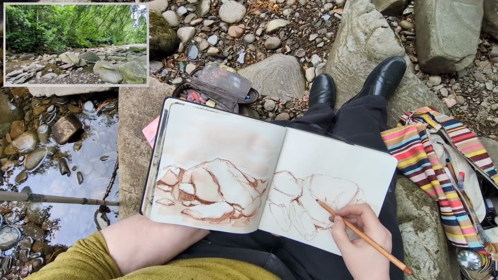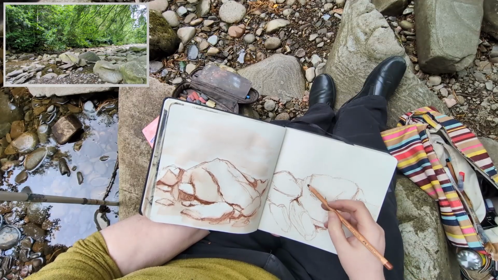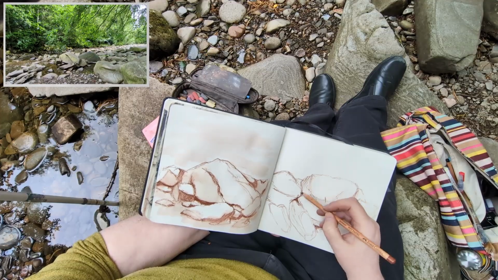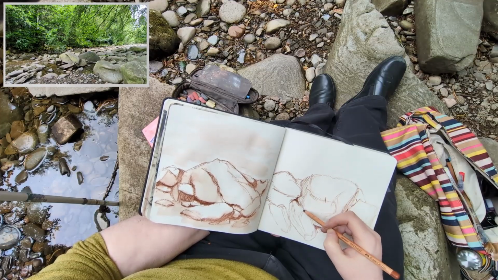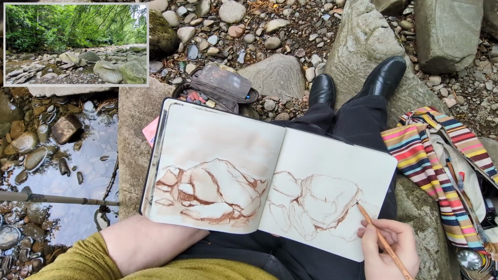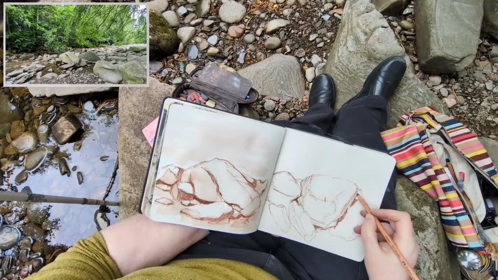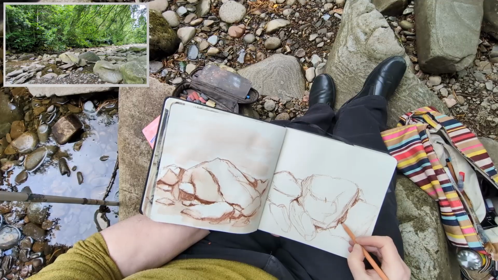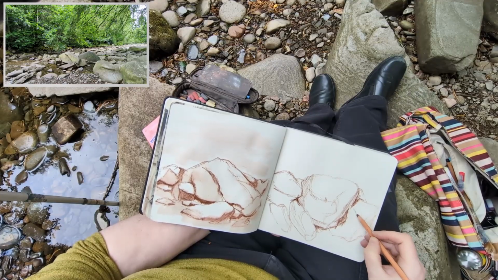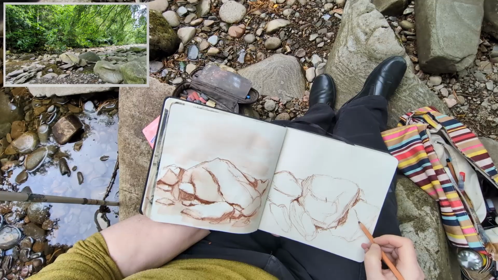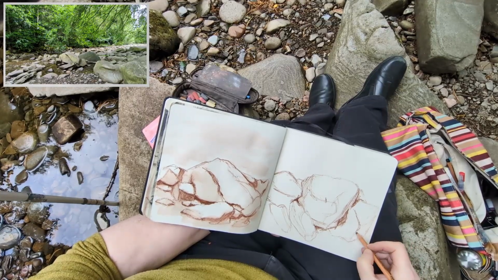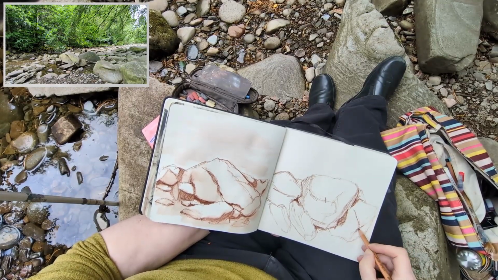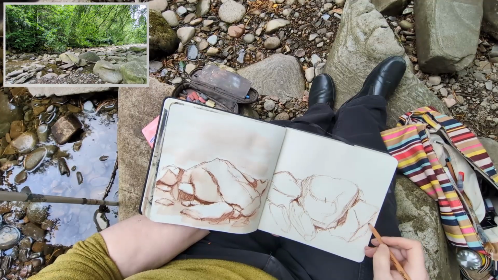And there's this kind of section here. And this one's got a nice deep cut in it, going round like that. And obviously it's got this side as well.